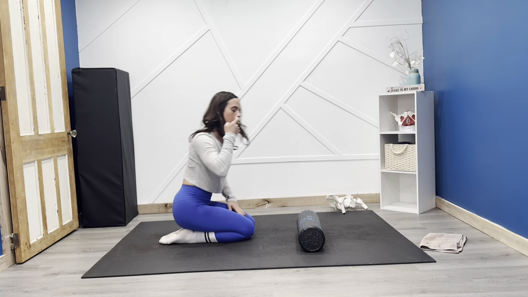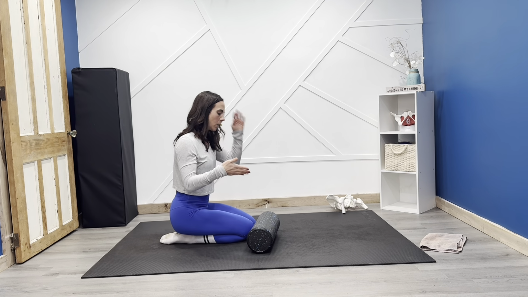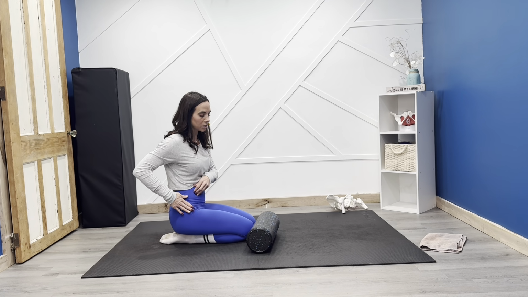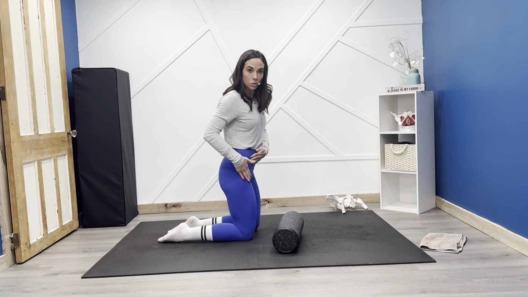Then after that, same thing, anywhere from 30 to 60 seconds, however much time you have. I'm literally going to go into my pocket here.